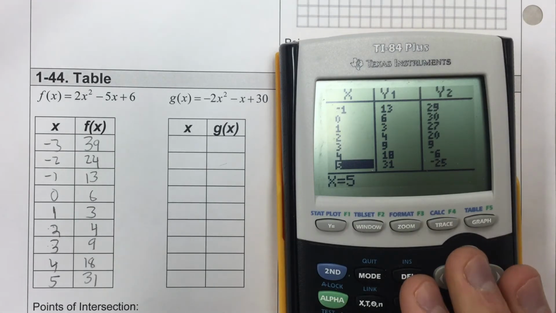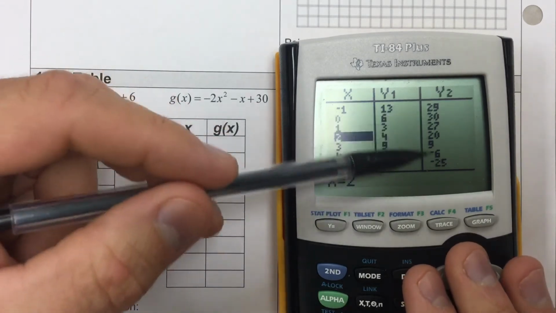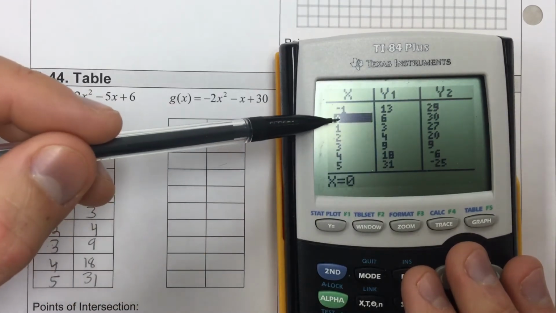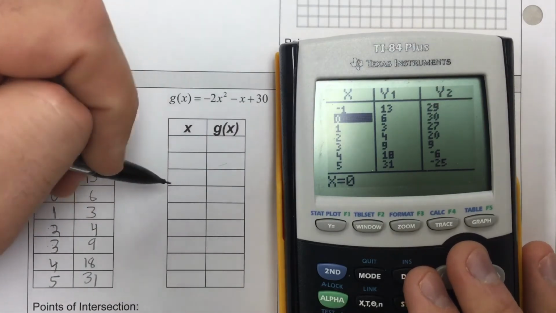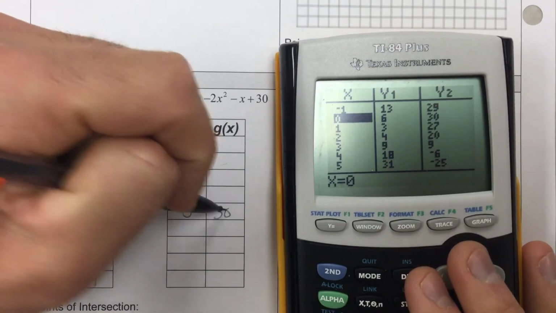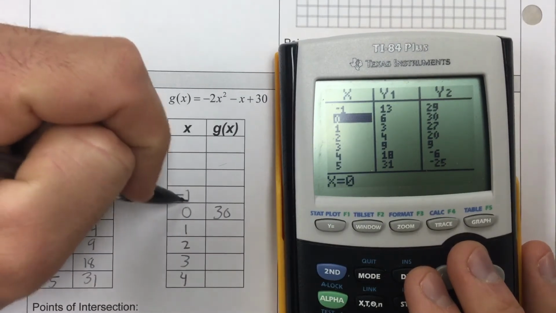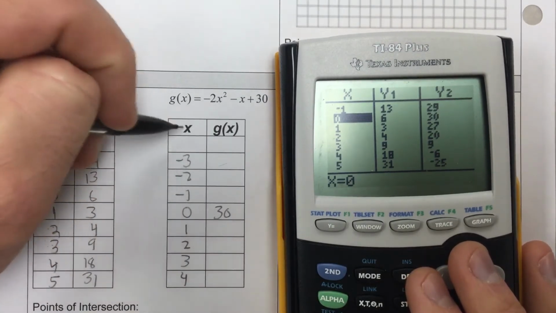Similar idea, now we're looking for the highest because this second one, y2, is opening downward, so it's an upside down U, and our highest is here, 0, 30. So I'm going to put 0 in the middle, 30, and then we have equal points on either side. To the right would be 1, 2, 3, 4. To the left, negative 1, negative 2, negative 3, and negative 4.